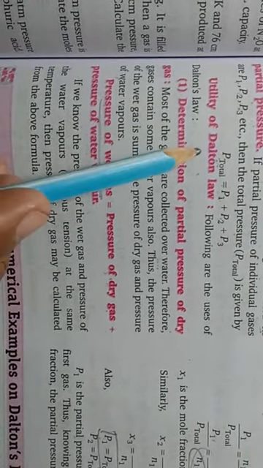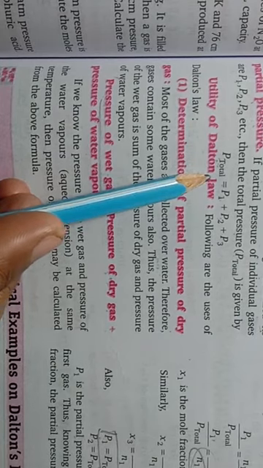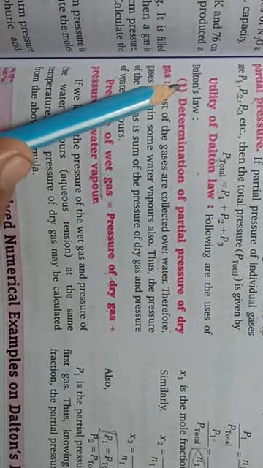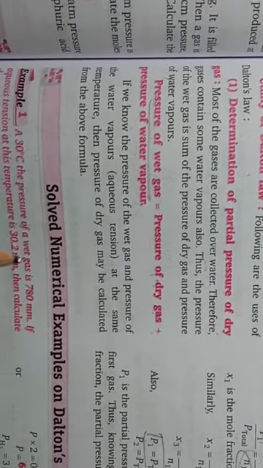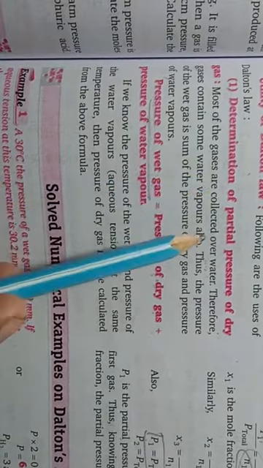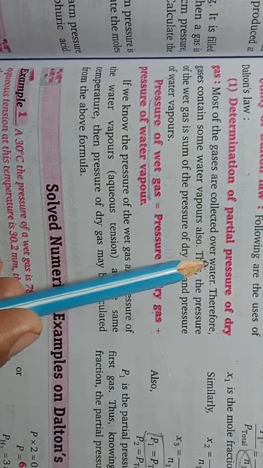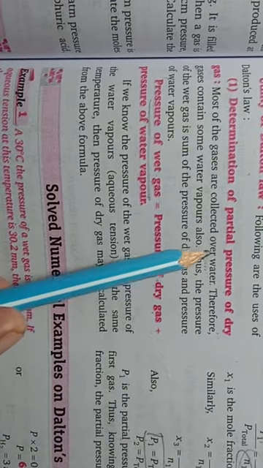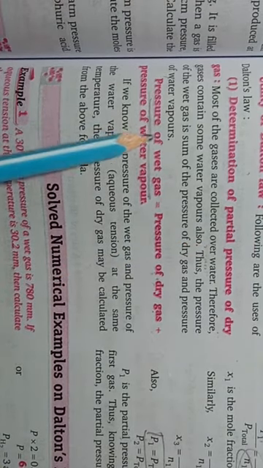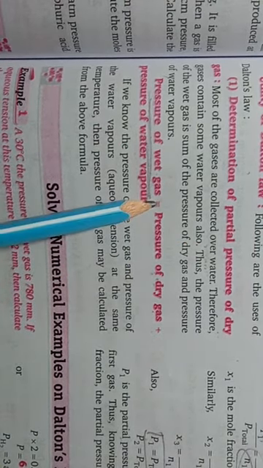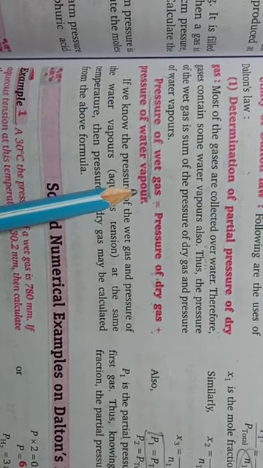The next heading is utility of Dalton's law, or importance of Dalton's law, or you can say use of Dalton's law. The first point: determination of partial pressure of dry gas. Most of the time we collect a particular gas over water, and in this condition the gas collected will be a wet gas, and the pressure of wet gas will be equal to pressure of dry gas plus pressure of water vapor.